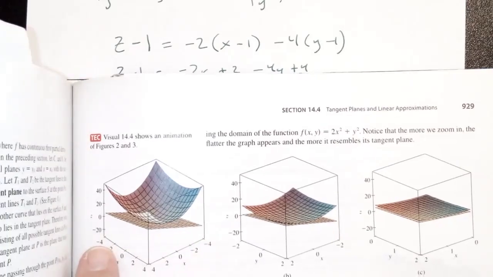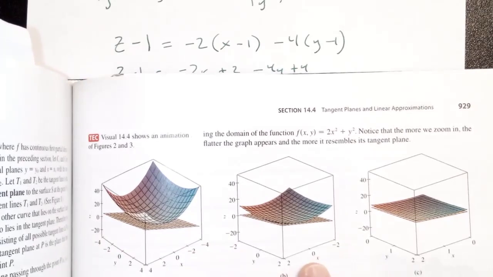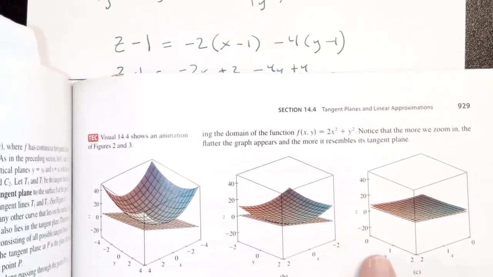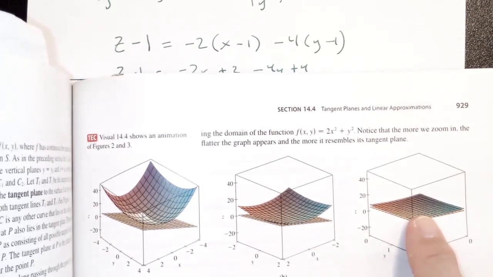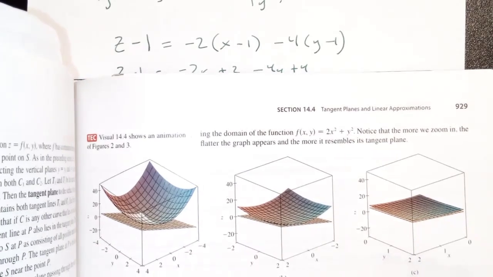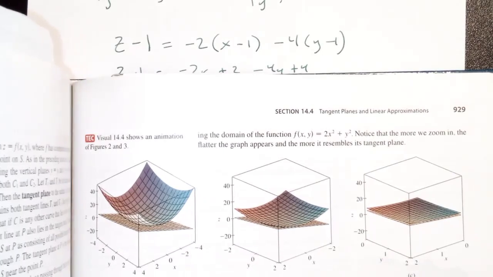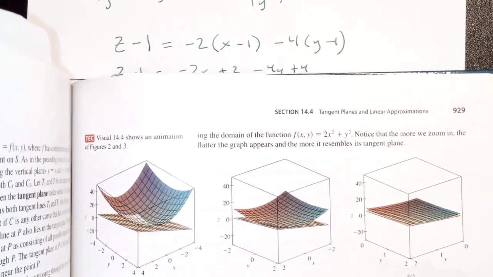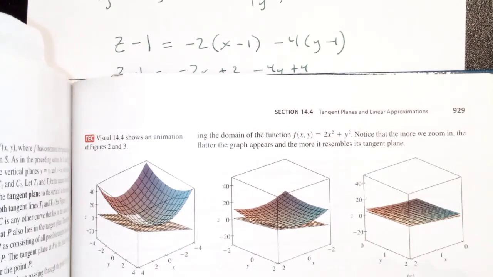If I zoom in, notice this graph goes from -4 to 4. This one goes from -2 to 2. Well, we're a lot closer together. This one goes from 0 to 2. We've zoomed in on (1, 1) a lot, and it's really hard to tell these two apart. Why? Because of continuity and because of having a derivative.